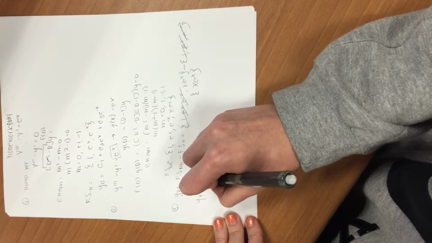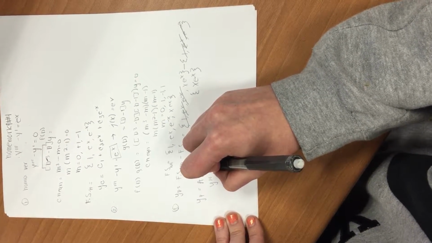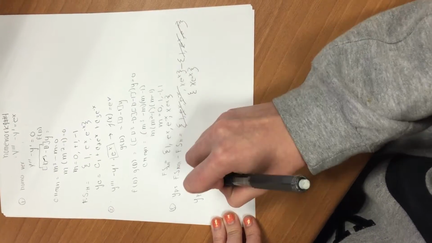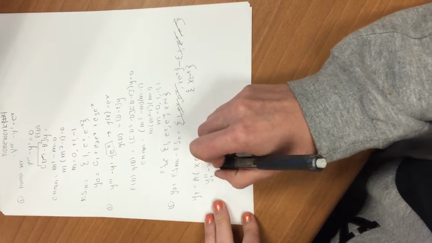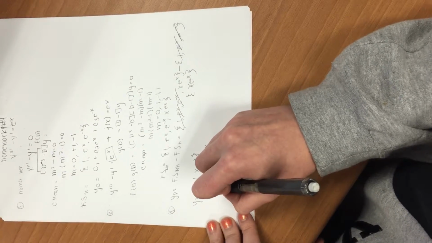My original equation is this, but I'm going to make it yp. So I have to find the third derivative and the first derivative of this function.